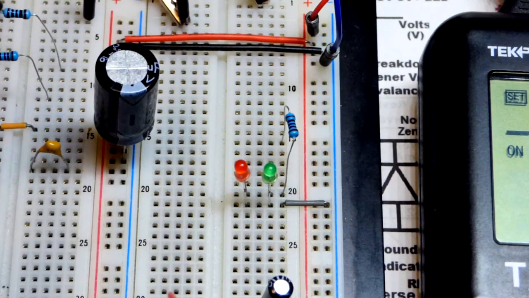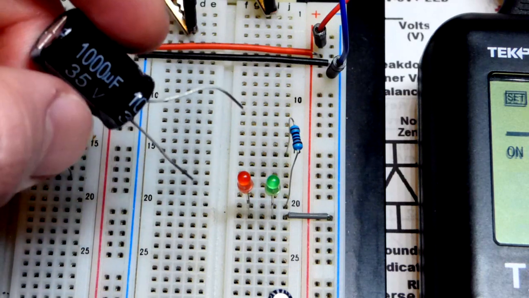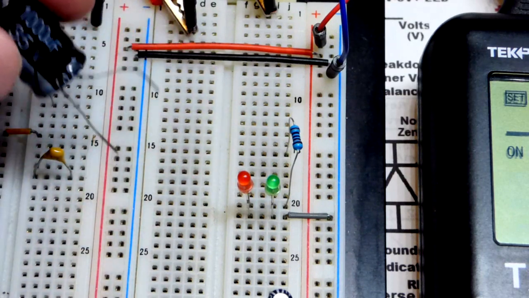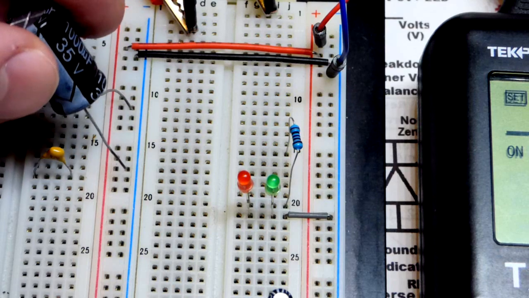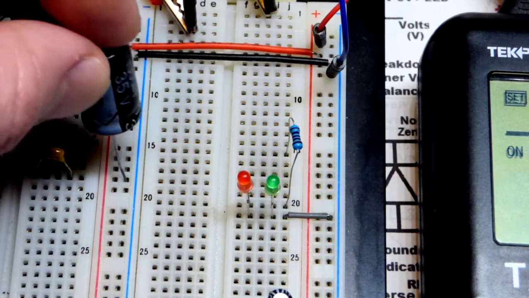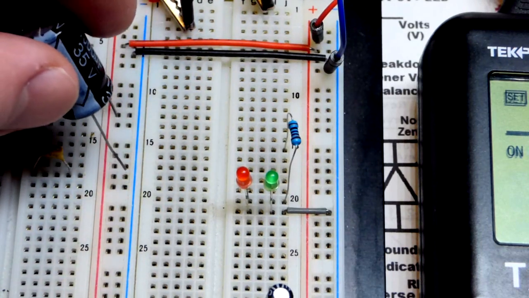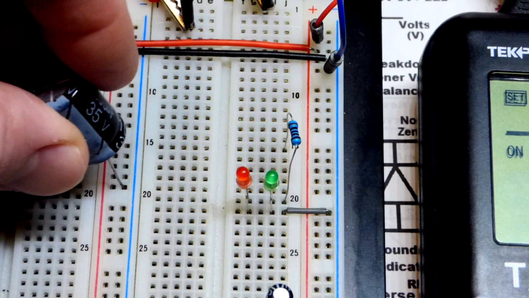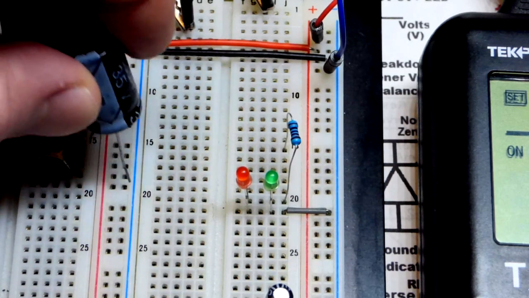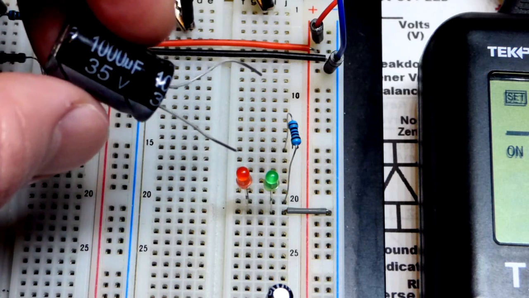So now we're going to add a capacitor into the equation. This is a 1000 microfarad capacitor. We can go up to 35 volts. I'm going to make sure I discharge it, and I think you might have seen that little spark there. And I don't think you want to leave these discharged all the time. You want to give them a charge once in a while. I think that helps the chemistry. So before we connect it to the circuit, not a bad idea to discharge it.